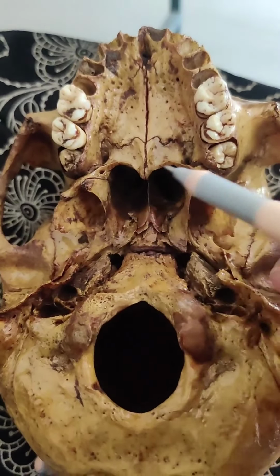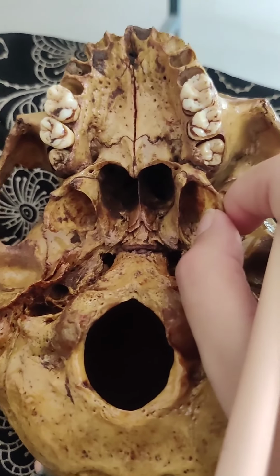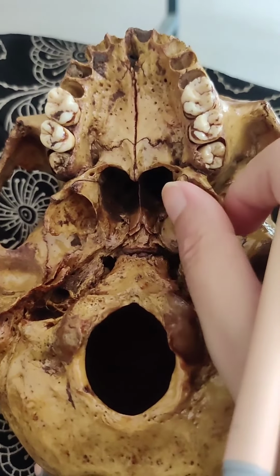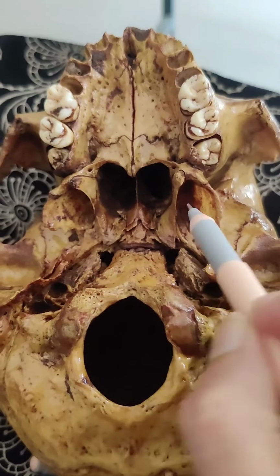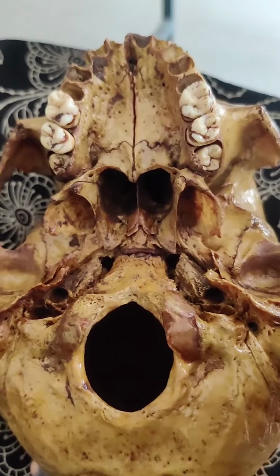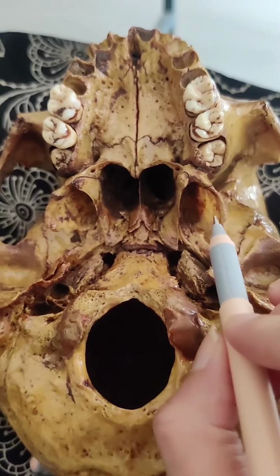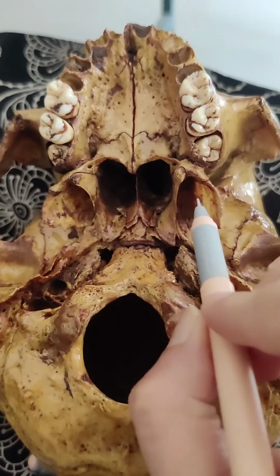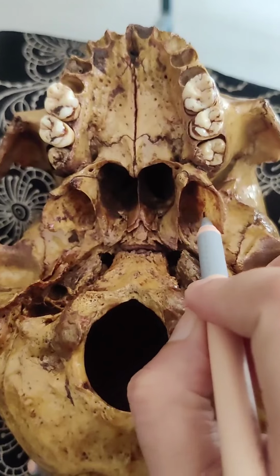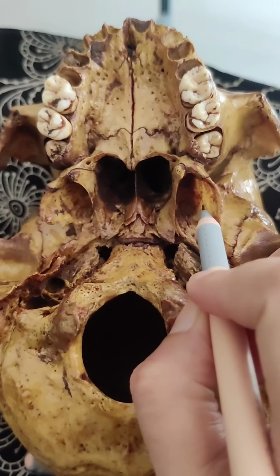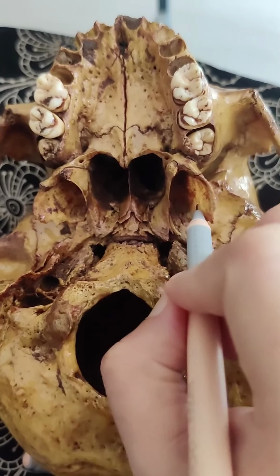Okay, now let's discuss the lateral pterygoid plate. So this is the lateral pterygoid plate. Same as the medial pterygoid plate, it has two surfaces, the medial surface and the lateral surface. Now the attachments on the lateral pterygoid plate. On the medial surface of the lateral pterygoid plate, there is attachment of the deep head of the medial pterygoid muscle. The medial pterygoid muscle is a muscle of mastication.